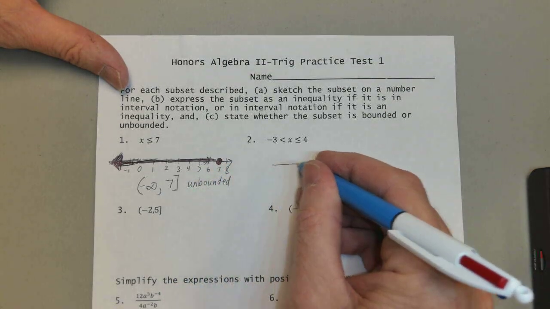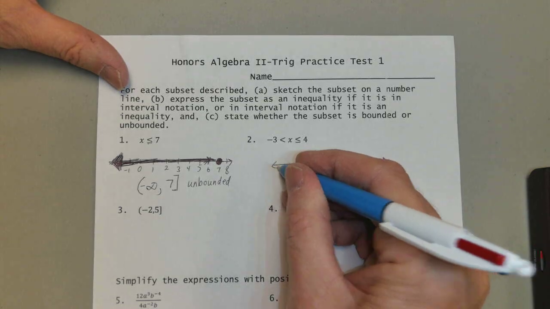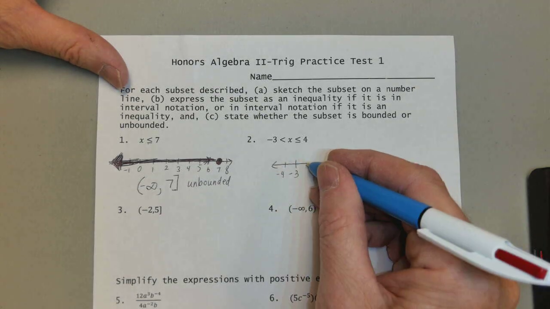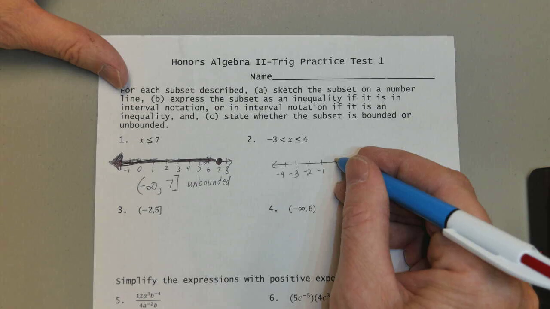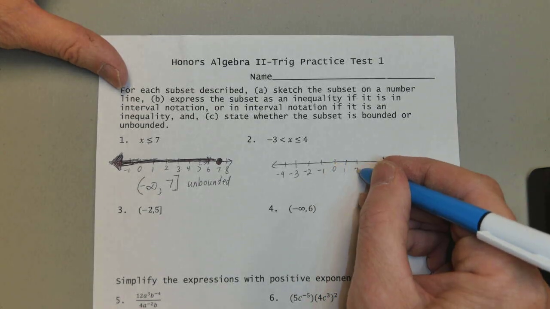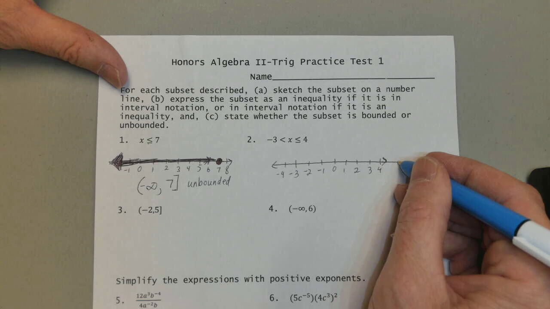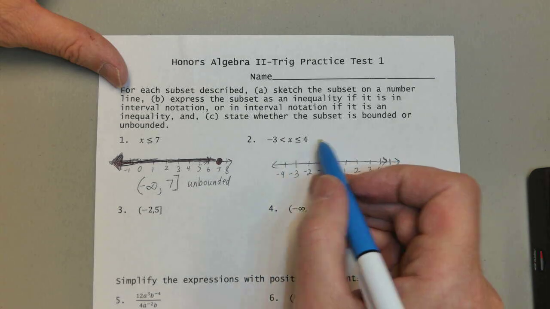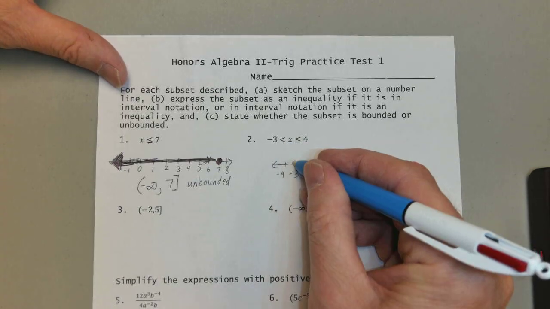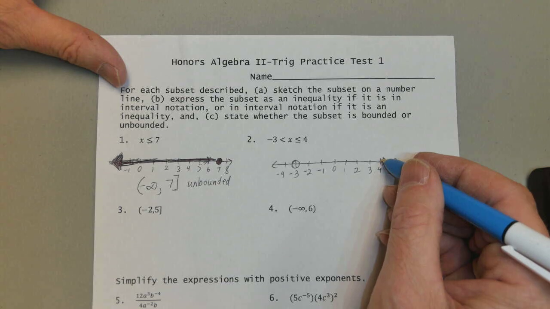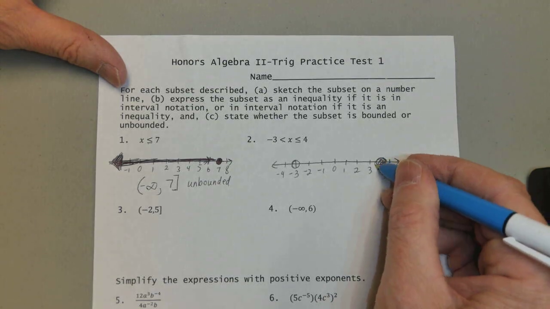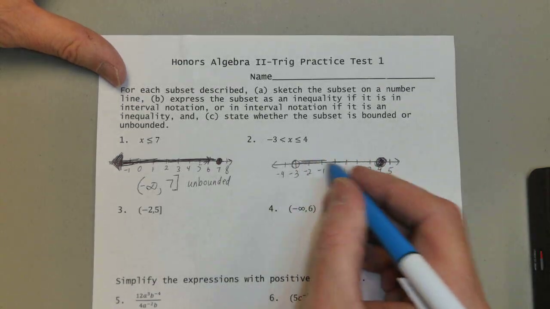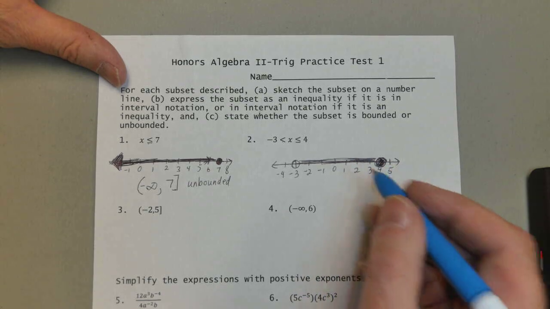Now on this one, we have an inequality. I'll put -3 here, -4, -2, -1, 0, 1, 2, 3, 4. Again, planning needs to be a little better. I always like to go at least a little beyond. Now x is greater than -3 and less than or equal to 4. Now less than or equal to, we'll color that one in. We'll leave that one open. And I will shade between these two.